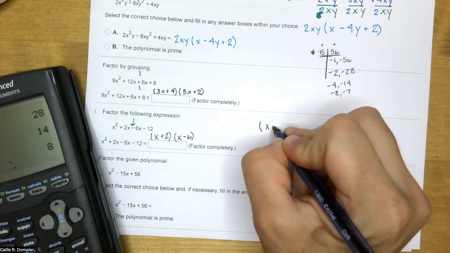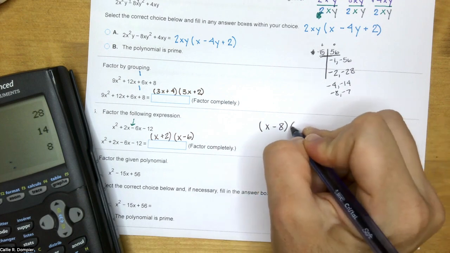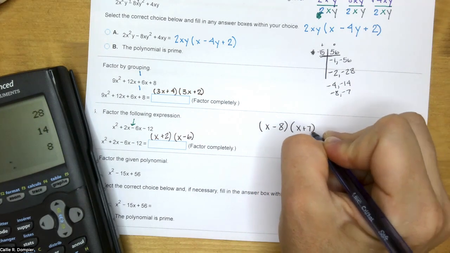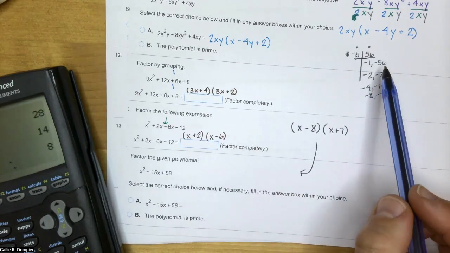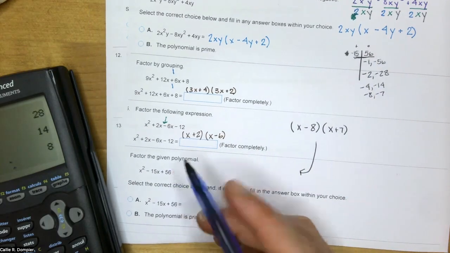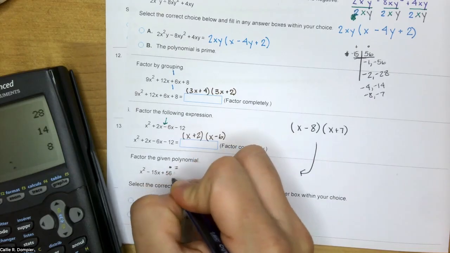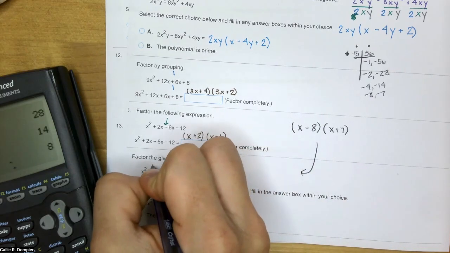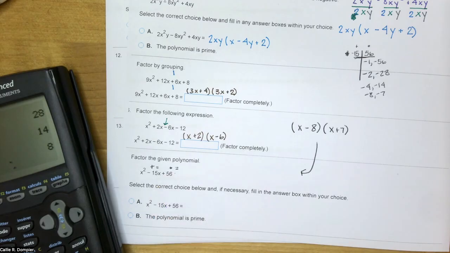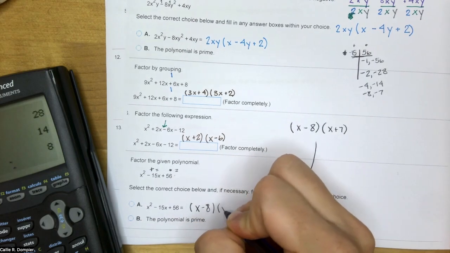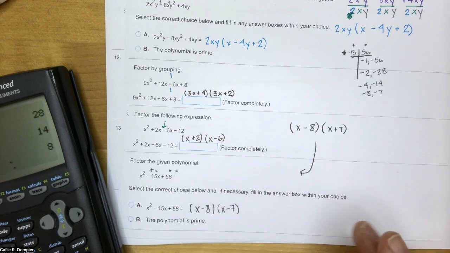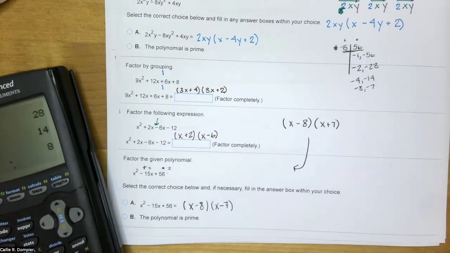So we say x minus 8, because it's a negative, times x plus 7. Sorry, that goes down here. And that's our answer, because we found two numbers that multiply to equal c, the 56, and that add to equal b, the negative 15. Good? So it would be x minus 8 times x minus 7, the quantity x minus 8 times the quantity x minus 7.